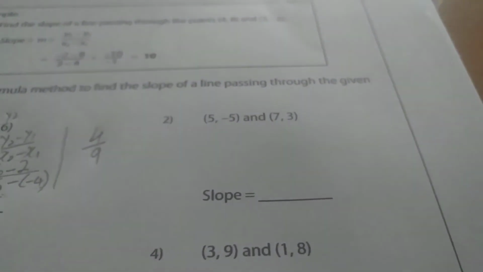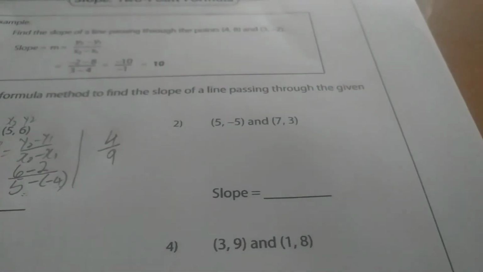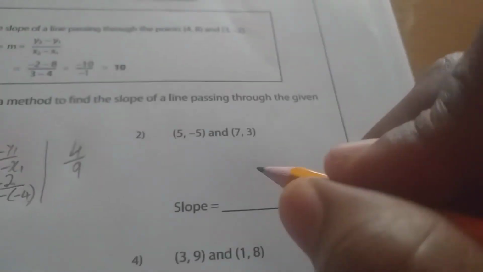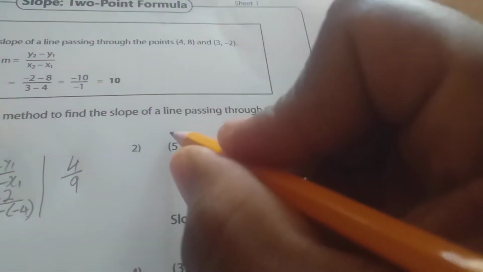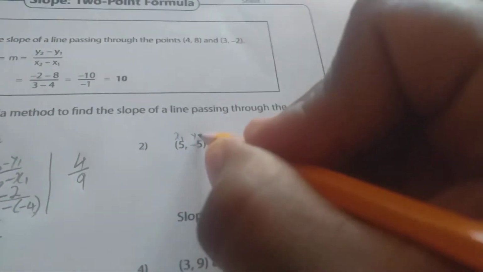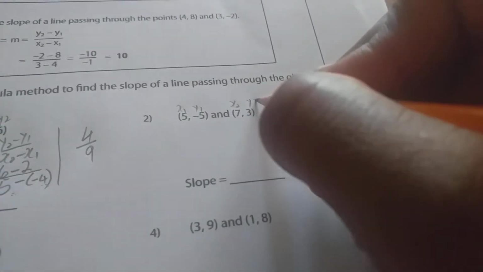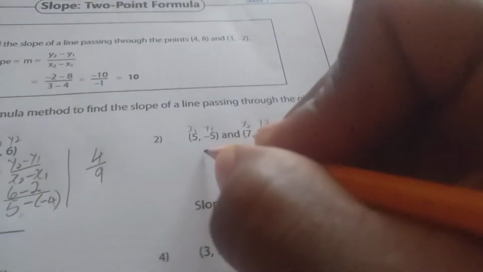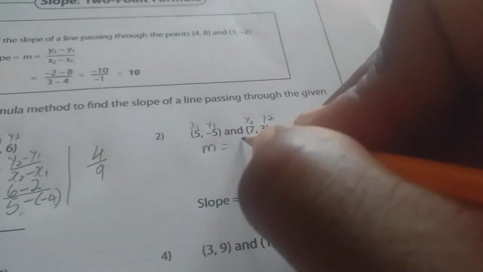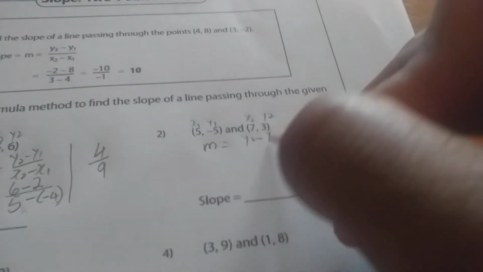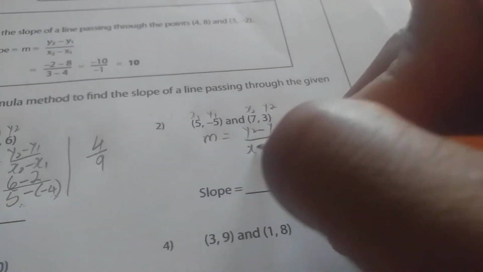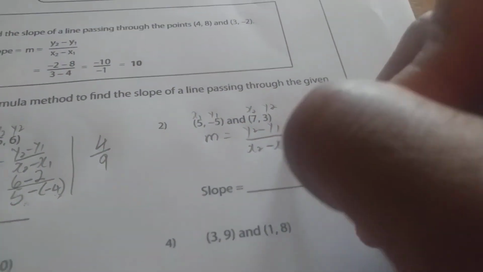Let's take a look at a second example. So here we have our points (5, negative 5) and (7, 3). And I want to work out my slope. So this is then my x1, makes this one my y1, my second point my x2, which makes this my y2. So my gradient, with m, is going to be my y2 minus my y1 over my x2 minus my x1.